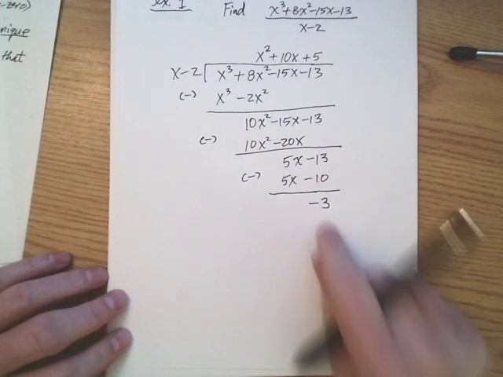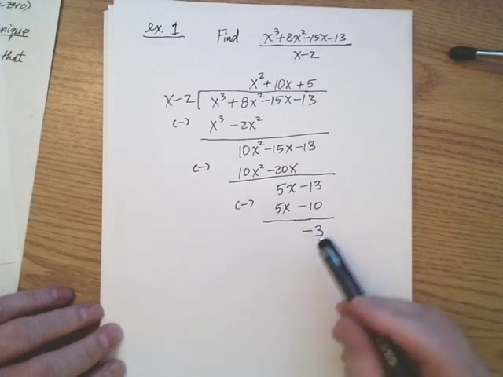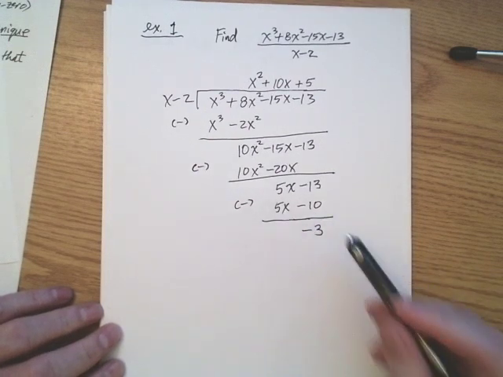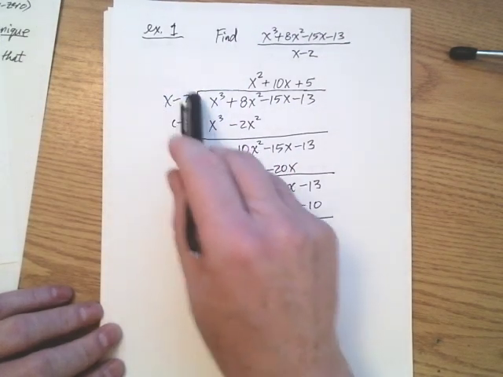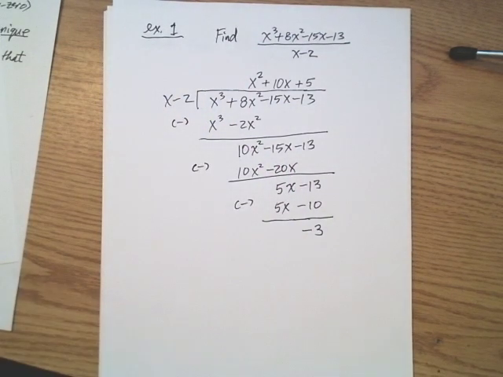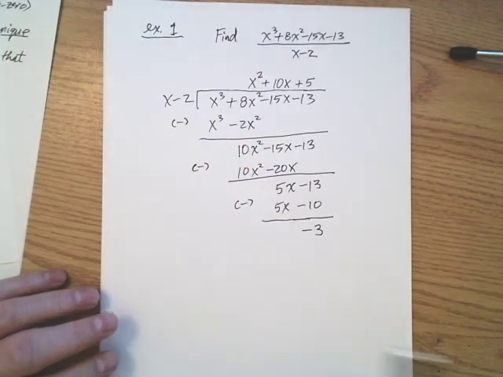Now, is this my final remainder? The answer is yes, indeed. The degree of this polynomial is what? Degree 0. 0 is strictly less than 1, which is the degree of my divisor. So I'm done. This is my remainder, and there's my quotient.